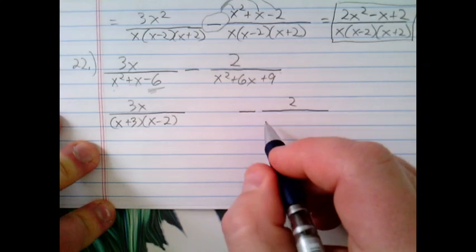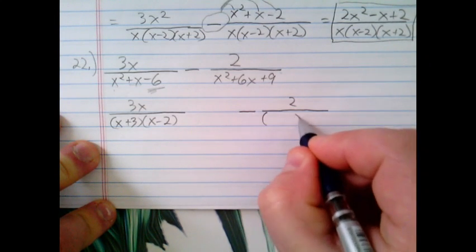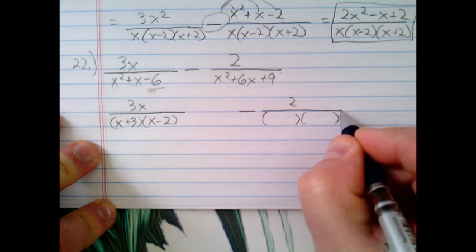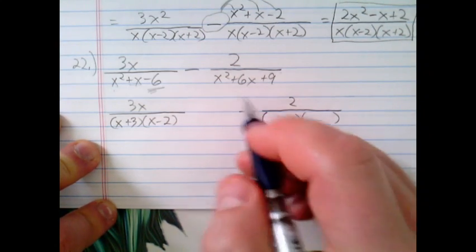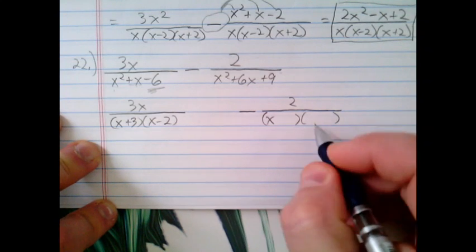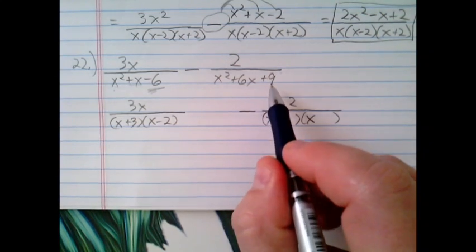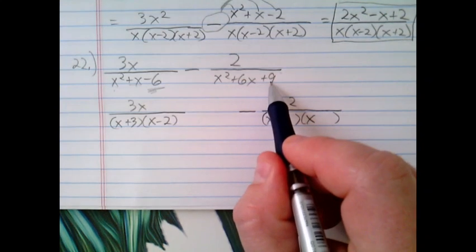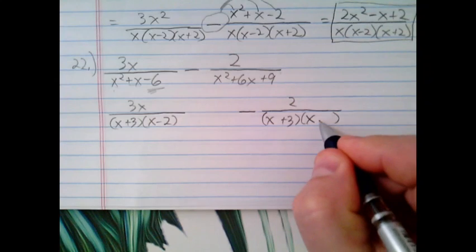And again, I want to try to factor this denominator. So let me see if we can break this trinomial into two binomials. Trinomial starts with an x squared, so we'll lead off these binomials with x's. And then I need two numbers that multiply to 9 and add to 6. So 3 and 3 come to mind.